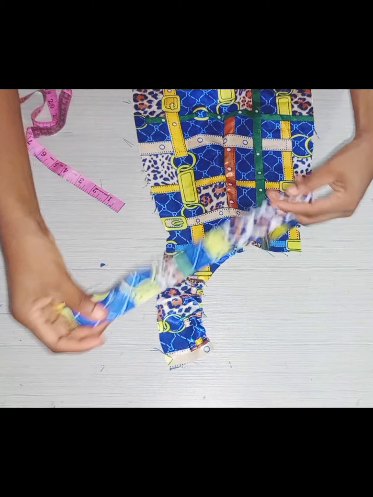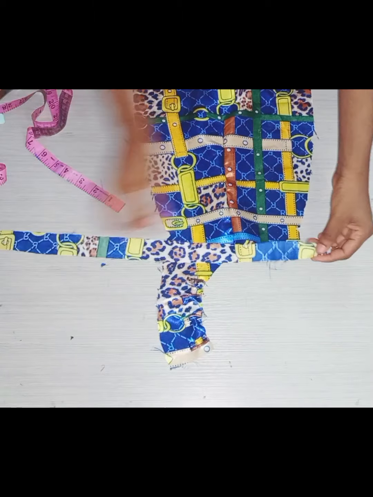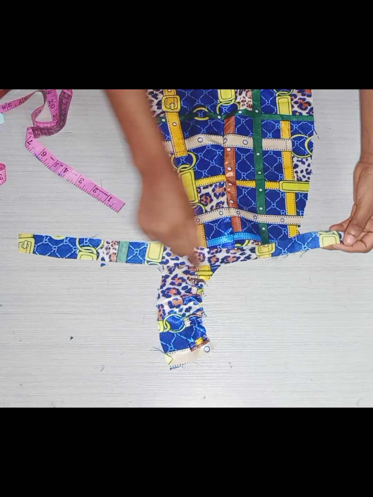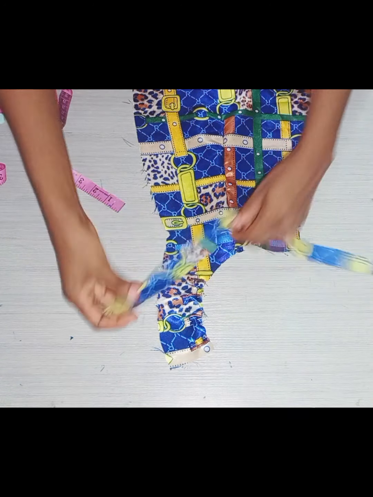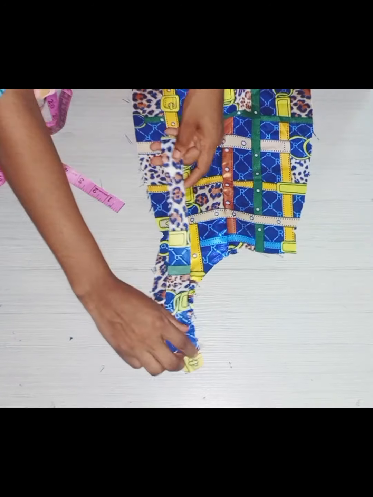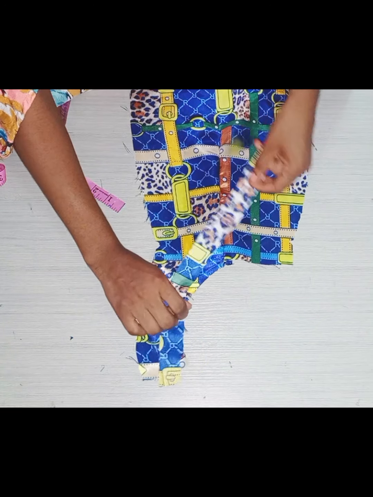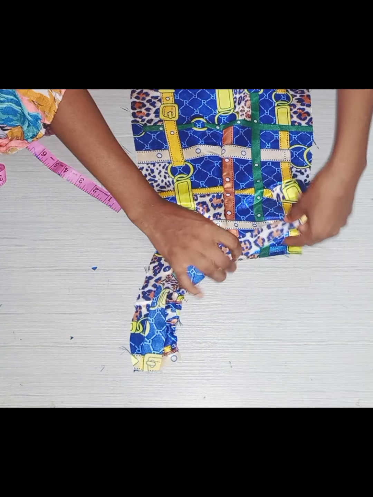For the piping at the back, I cut a fabric of width of 1.25 and length of about 20 inches, and I'm going to be using this in form of bias tape to pipe the neck.